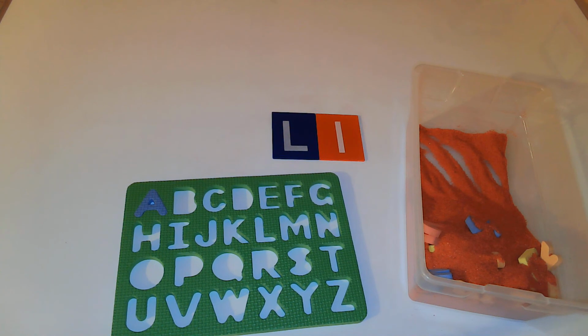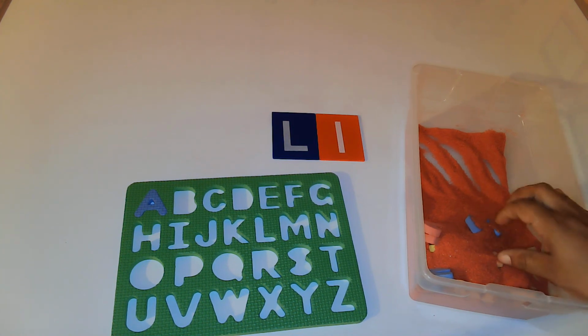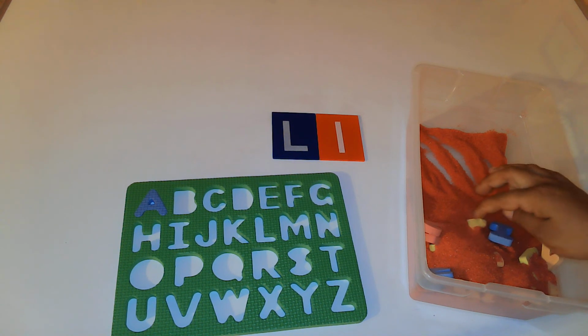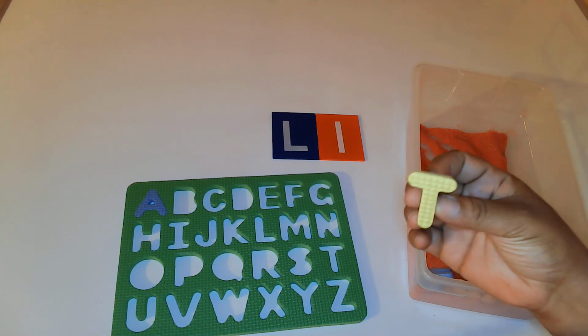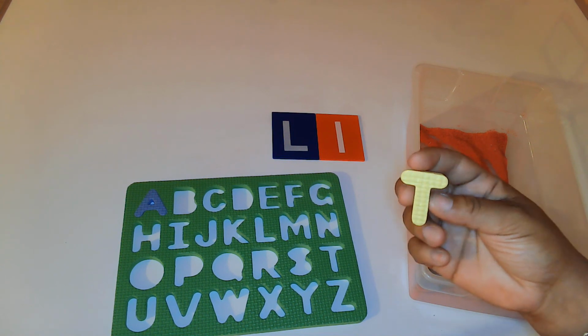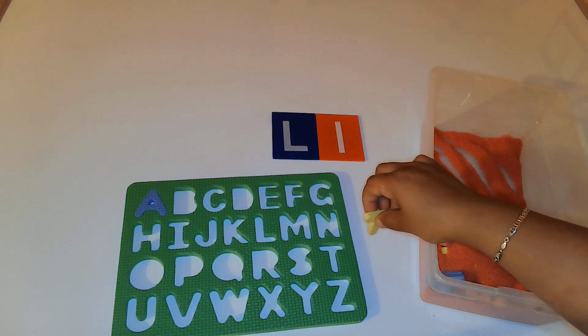Okay, so you're not going to pull out the same letters as Miss Bacon because your letters may be different inside of your sand bucket. But whenever you pull out your letters, you need to be able to tell me what letter you are pulling out. So like I pulled out this one. Do you know what letter this is that I pulled out? Great job. It's a T. So then I have to go to my puzzle and find the letter T.